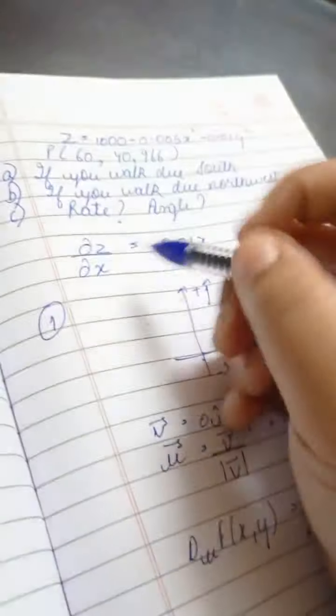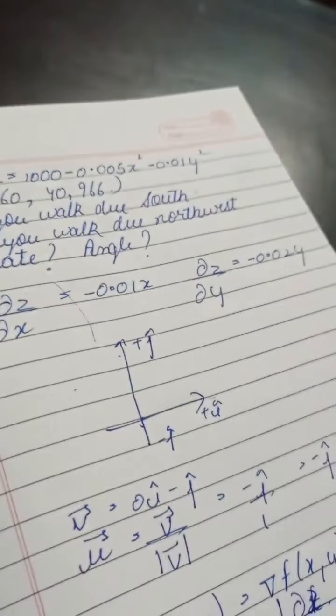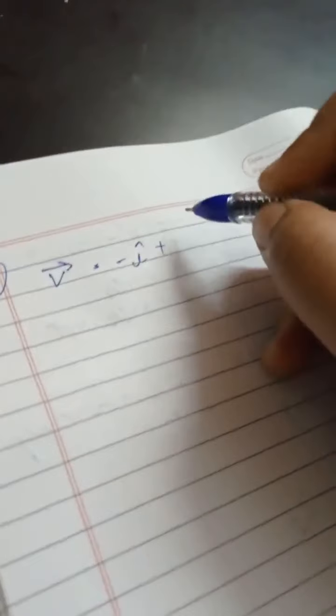Now for the second part, the second part is that if you walk due northwest, will the person ascend or descend? So similarly we'll calculate the position vector this time as well, which will come out to be minus i cap plus j cap.